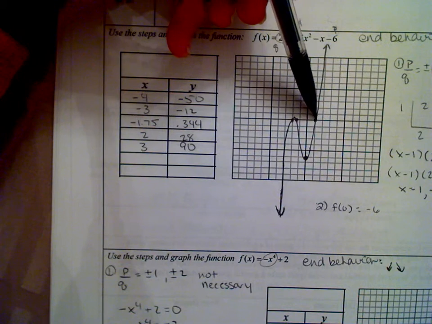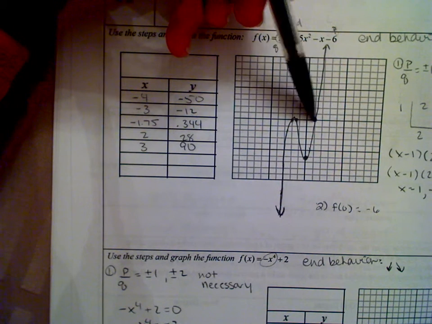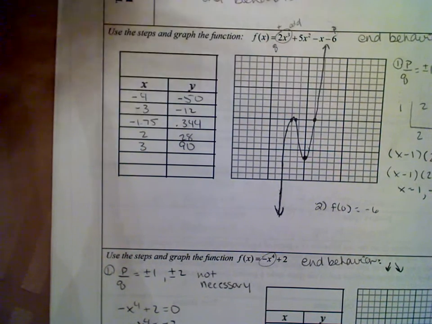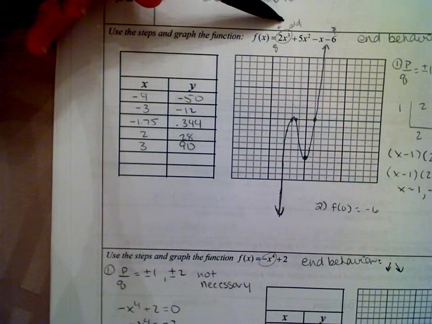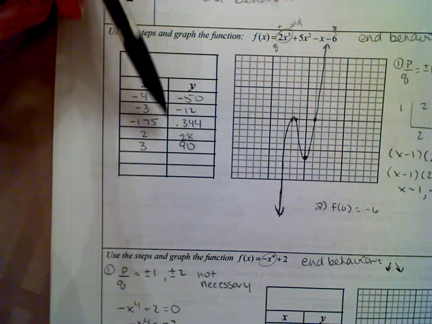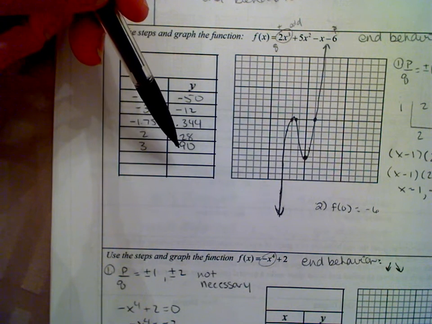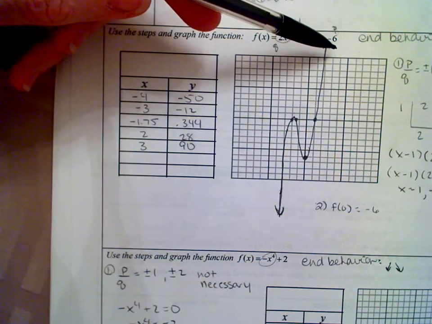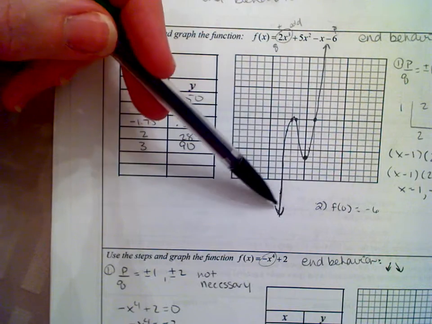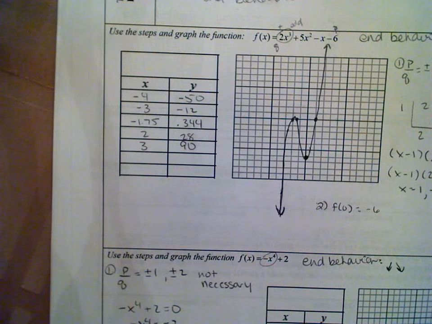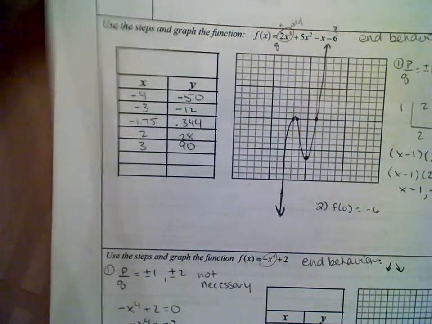Then I also picked, and I had a point here at 0, so I had an idea of what was going on. Then I picked 2 and 3 out here just to give me some ideas of what it was doing. And all I did was plug these values into my function, and you can actually use the table function on your graphing calculator or the table function on Desmos to help you find these a little bit faster. And that gave me some points to graph and got me the general shape of my function. And again, notice that my ends are doing what we suspected they would do just from looking at the lead coefficient and the degree. So let's look at another example.